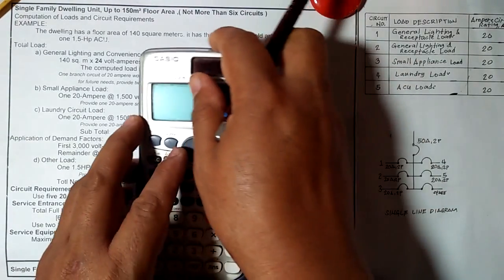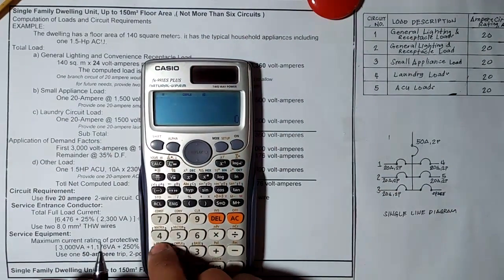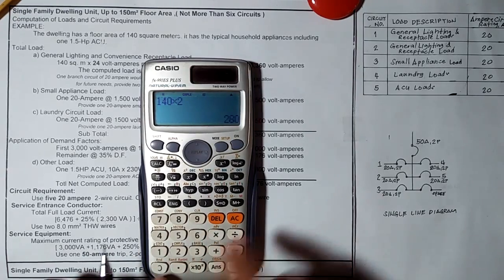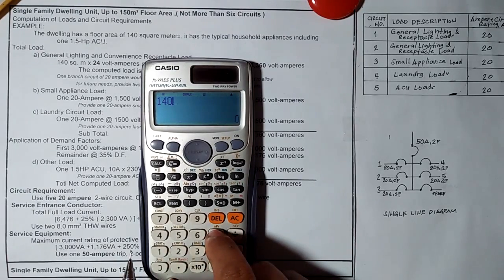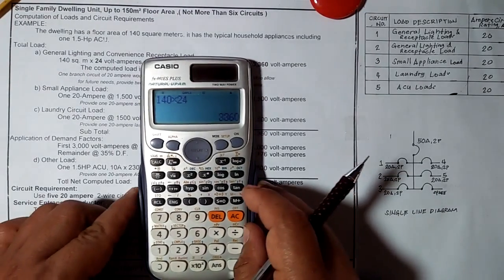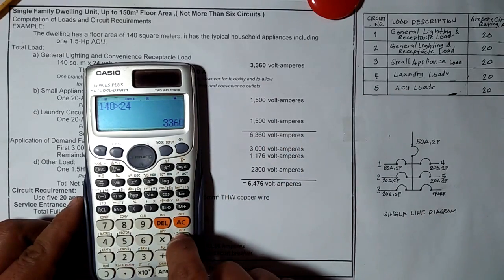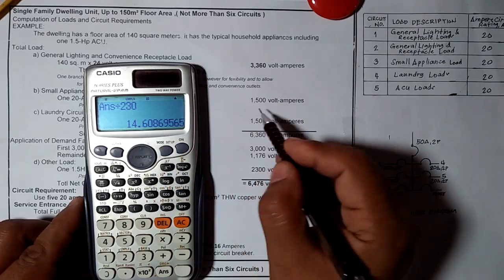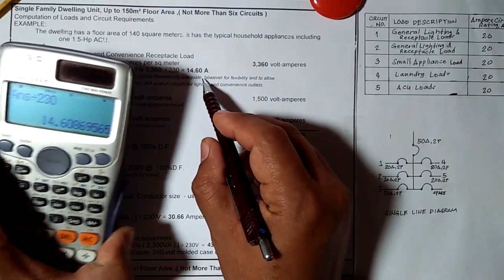So by computation, again, just to show you: 140 times 24 volt amperes per square meter is equal to 3,360. We divide it by 230 volts, we have 14.6 amperes.